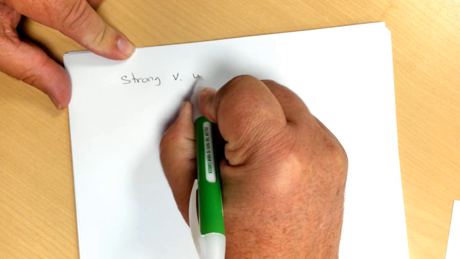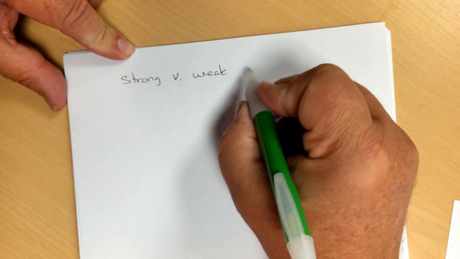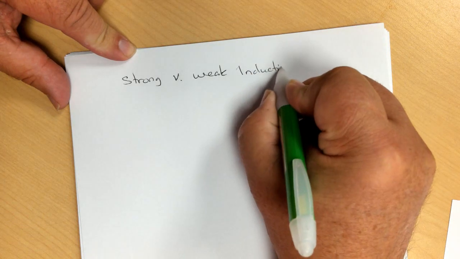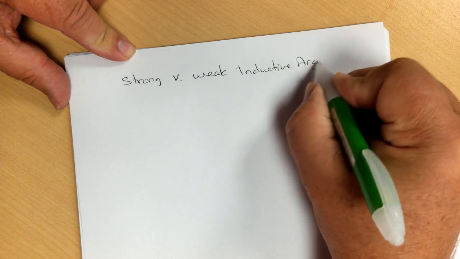Strong versus weak. Inductive arguments.